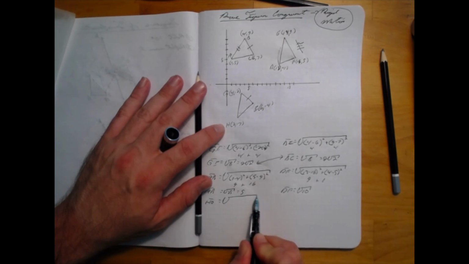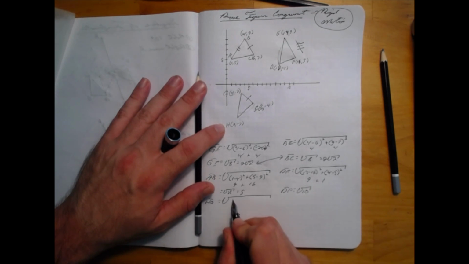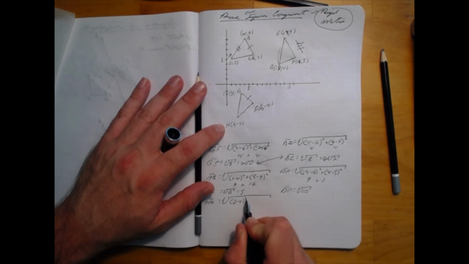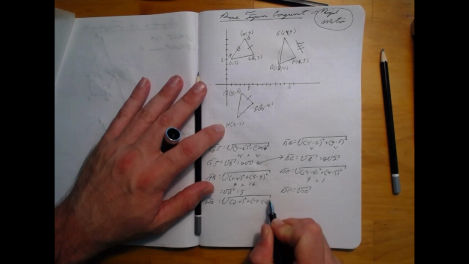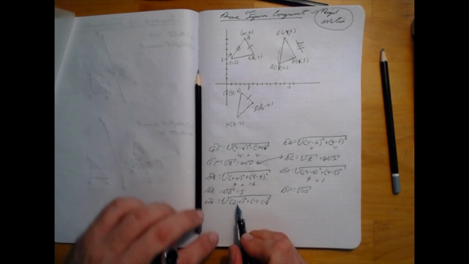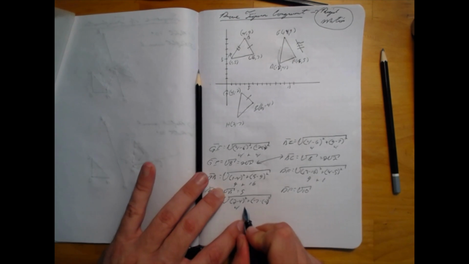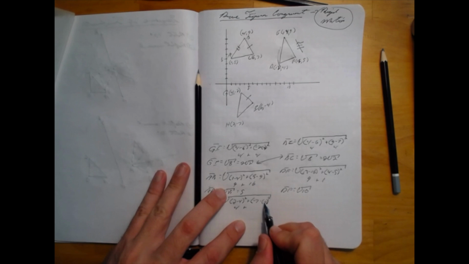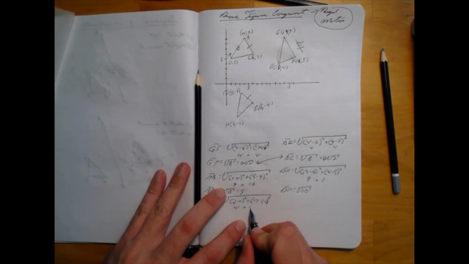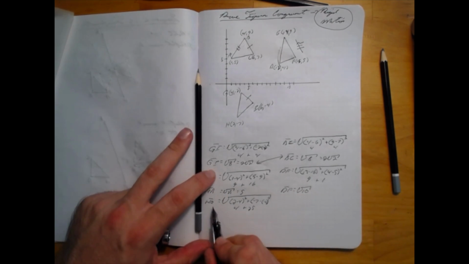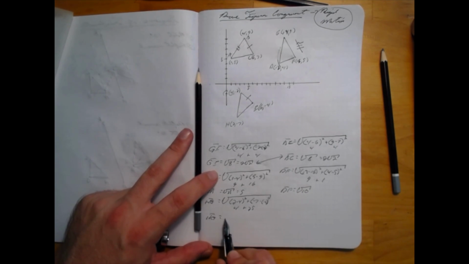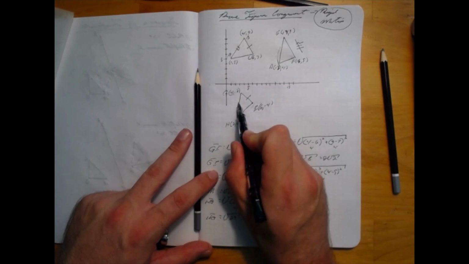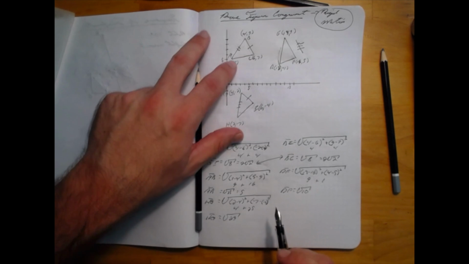And HG is the square root of 2 minus 4 squared plus negative 7 minus a negative 2 squared. So there's negative 2, and that's a 4, plus, well, that's a positive 2, negative 5 squared, that's a 25. So HG is equal to the square root of 29. So HG is definitely a different measurement.